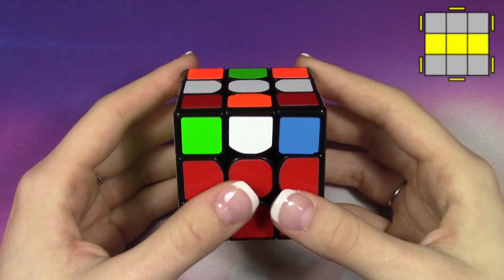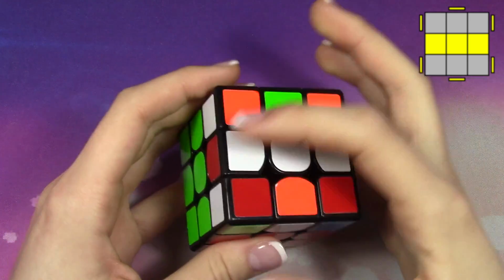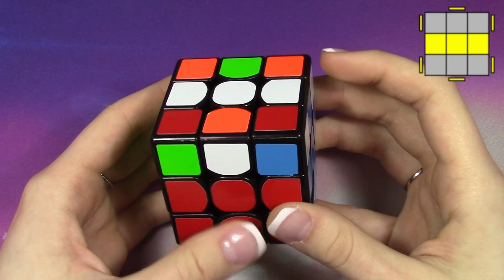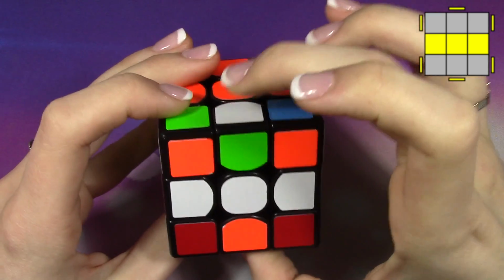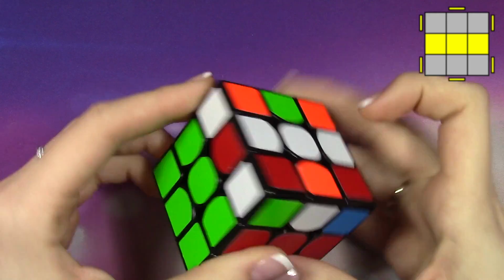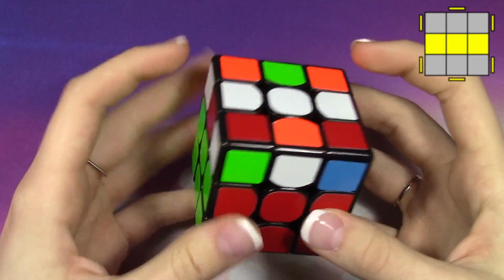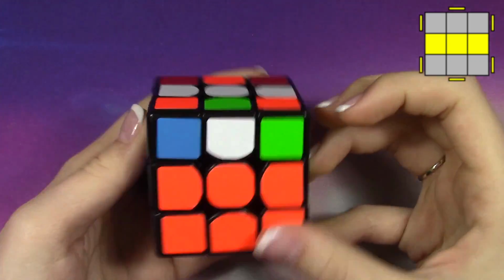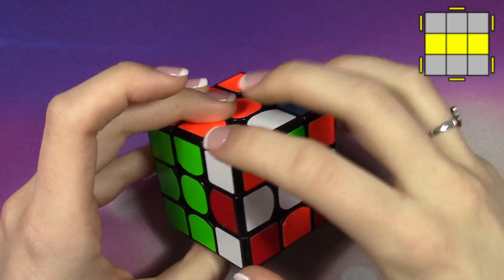Okay, so now we have the fifth case, which is a line case. And this one's relatively easy to recognize because you have these two right here and then headlights on either side. So you hold it so that the line goes across like this. It doesn't matter if it's like this or like this because they're the same from both sides.